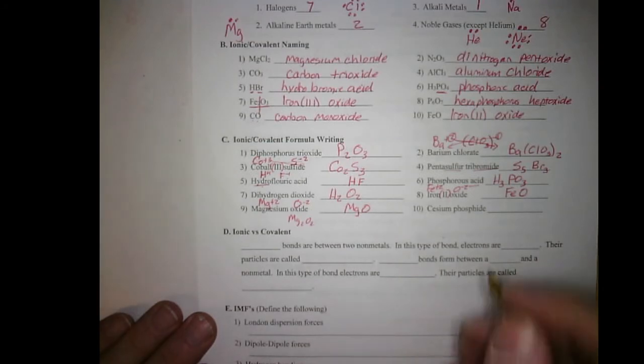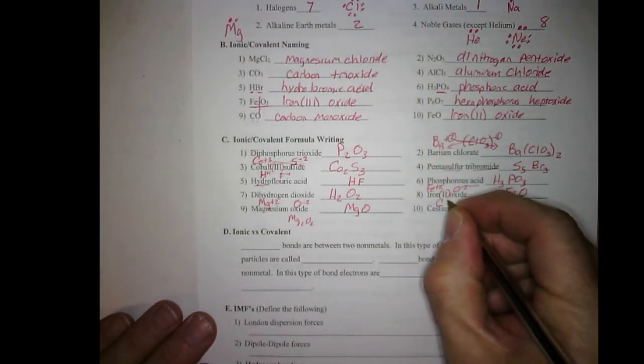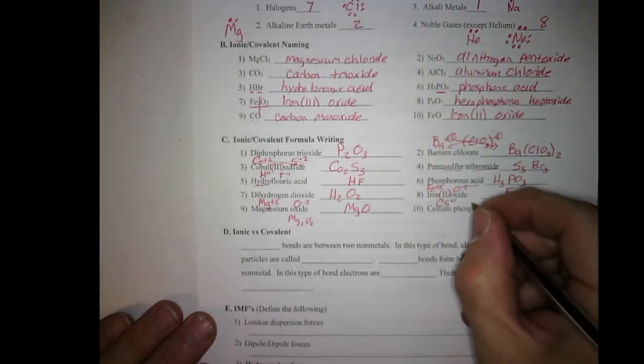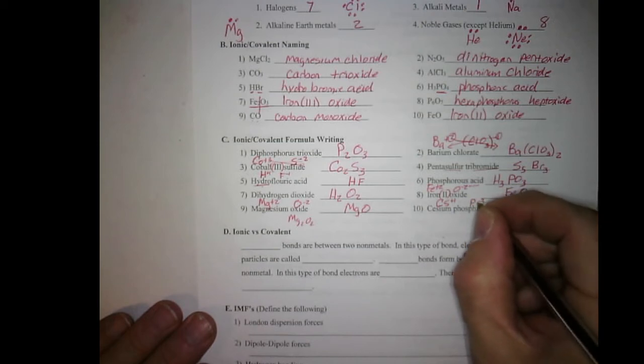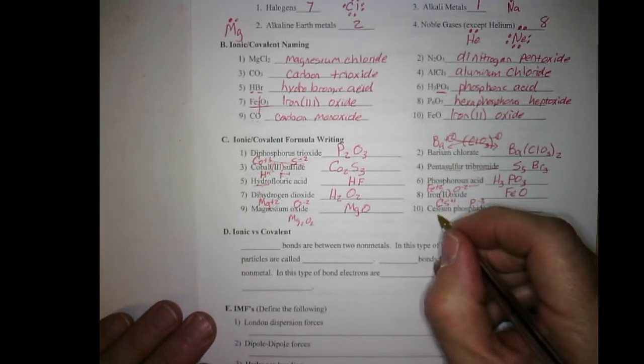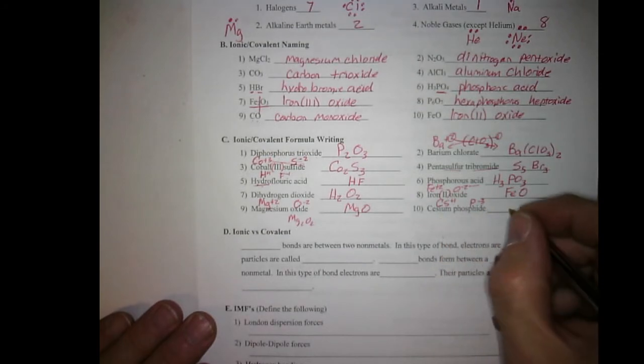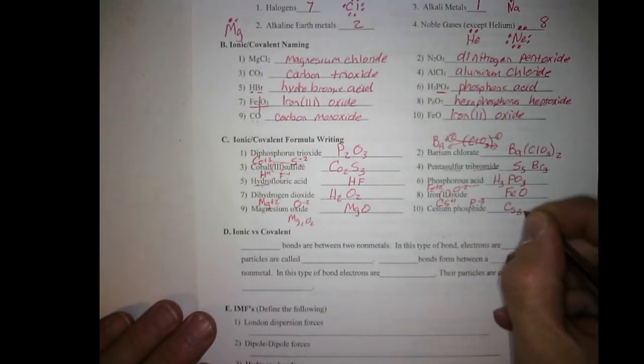Cesium phosphide. So that is Cs +1. Phosphide is P -3. I crisscross those. I notice that cesium is a metal, and so that is Cs3P.